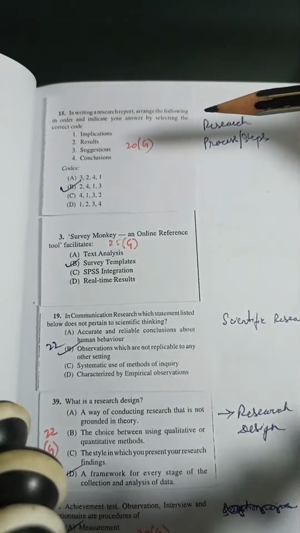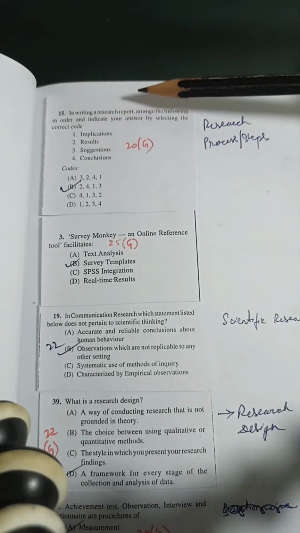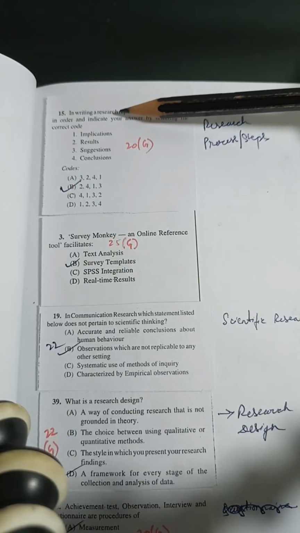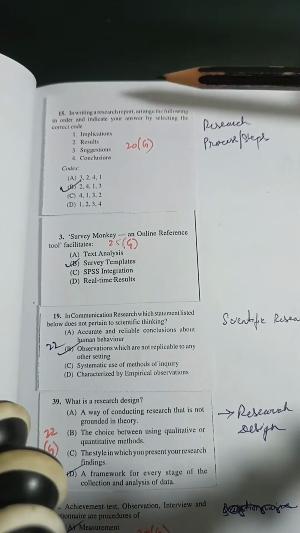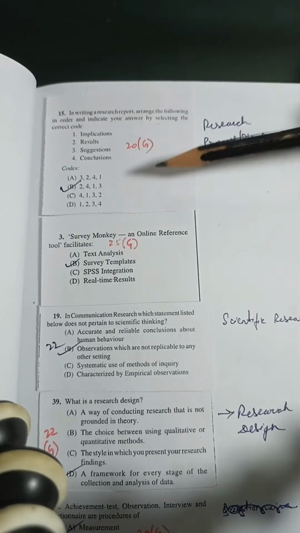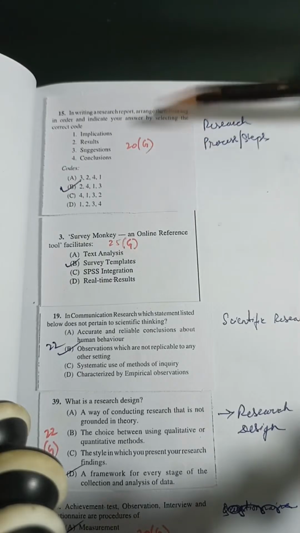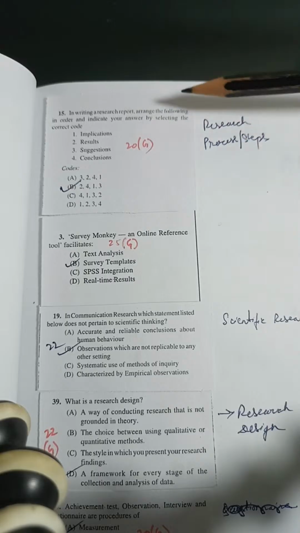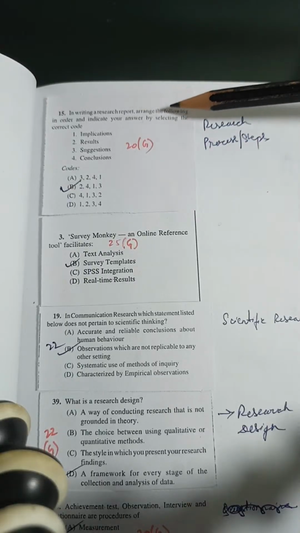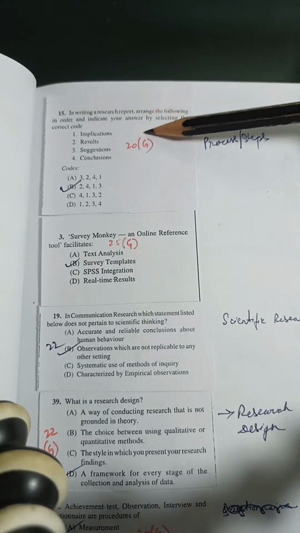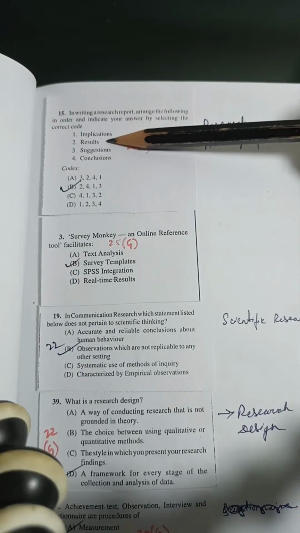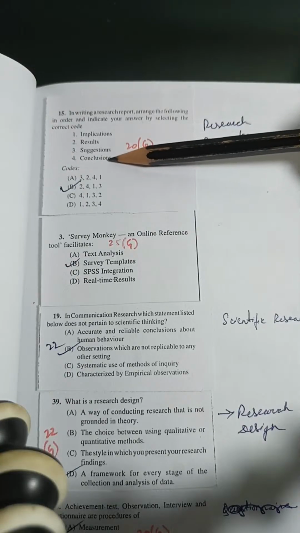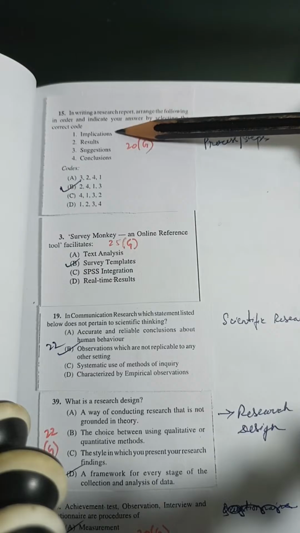In writing a research report, arrange the following in order and indicate your answer by selecting the correct code. The items are: 2 result, 4 conclusion, 1 implications, and 3 suggestions.